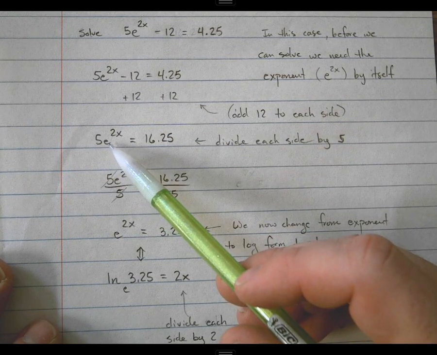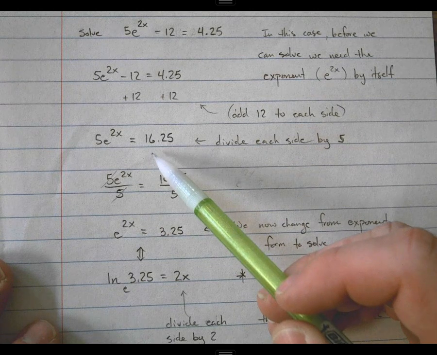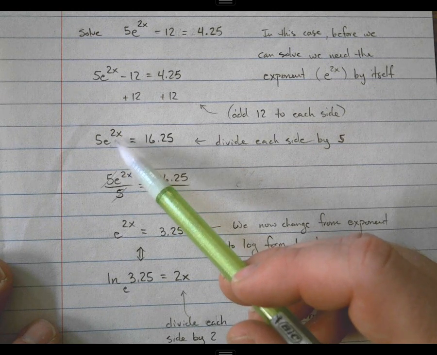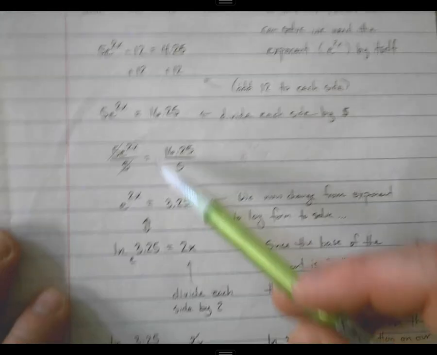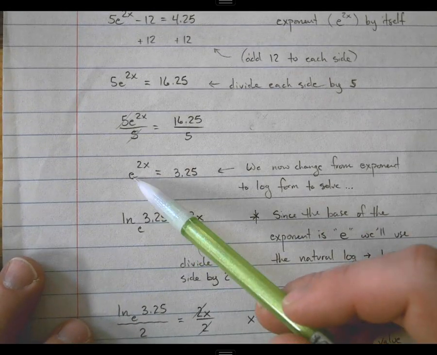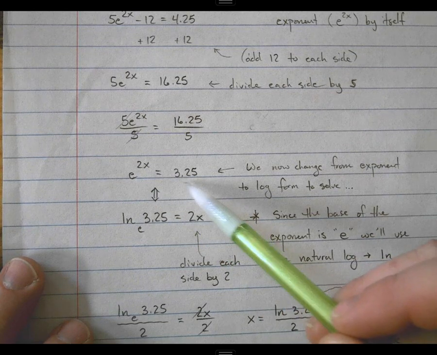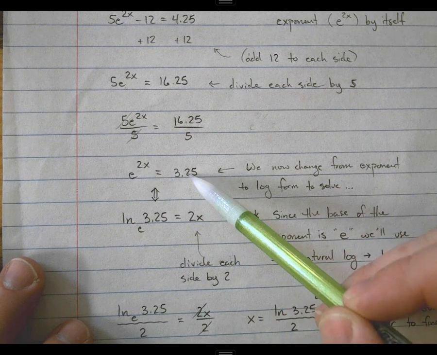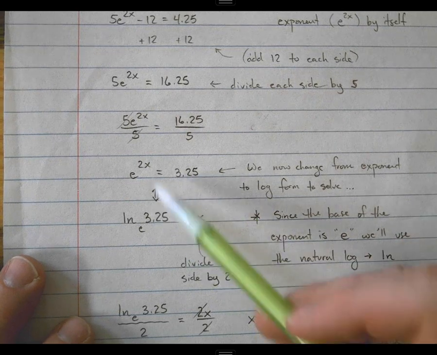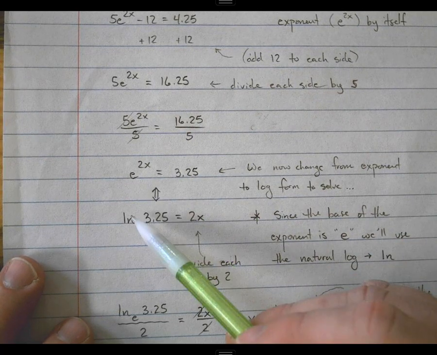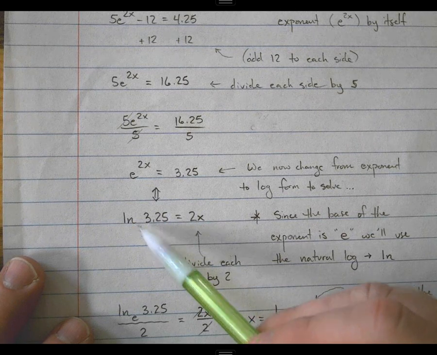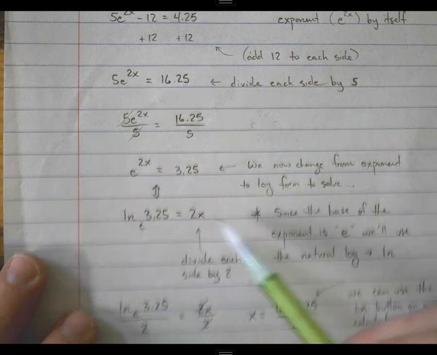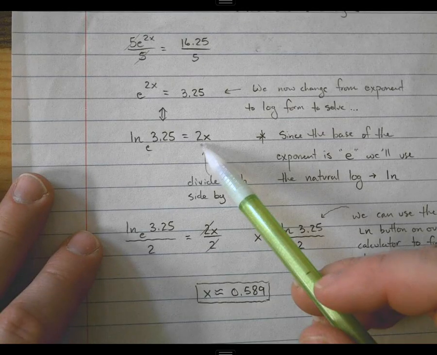I have 5e to the 2x equals 16.25. Again, I want this base to the power by itself, so we can divide both sides by 5. And now we have e to the 2x equals 3.25. Now that I have my basic form of an exponential equation, a base to a power equals something, we can switch to log form. Since the base of the exponent is e, the base of the log is e, and we have natural log. We're taking the natural log of the 3.25, and that equals 2x. So to solve for x in this case, we just need to divide both sides by 2.